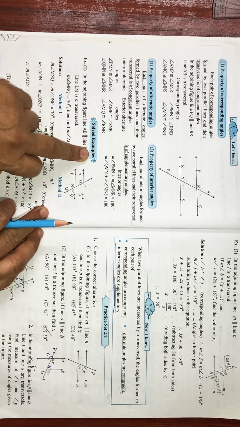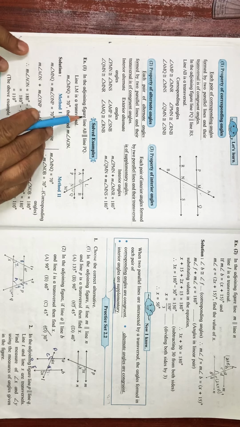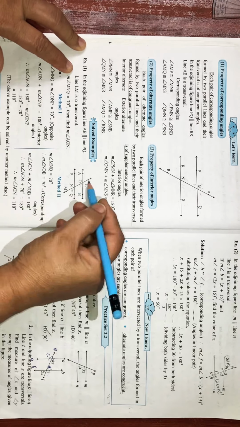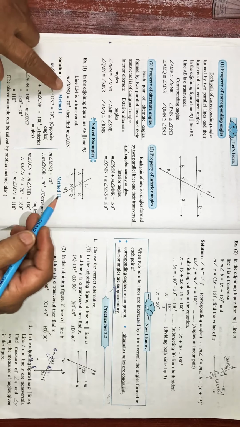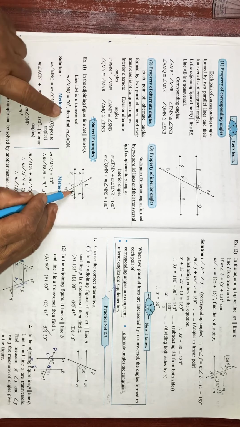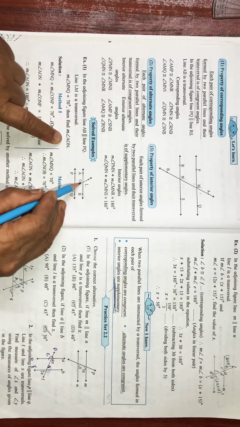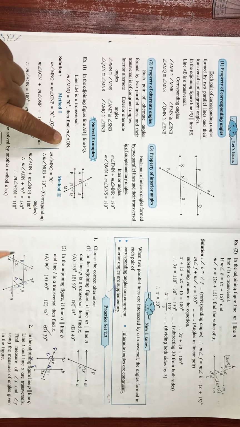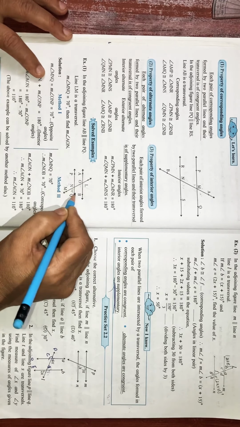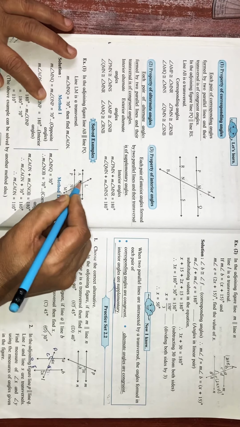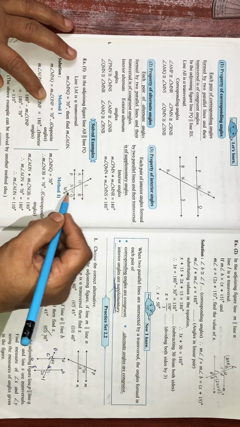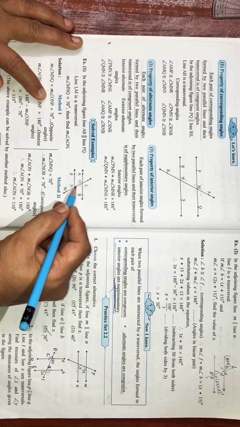Now, solve examples. In the adjoining figure, line AB is parallel to line PQ. Line M is the transversal. Measure of angle MNQ is given to be 70 degrees. Find measure of angle AON. This angle you have to find out. Now, method 1. Angle MNQ is equal to ONP, this angle. Why? Because they are opposite angles. Opposite angles are equal.